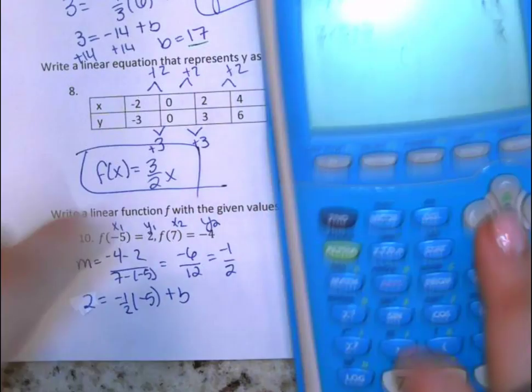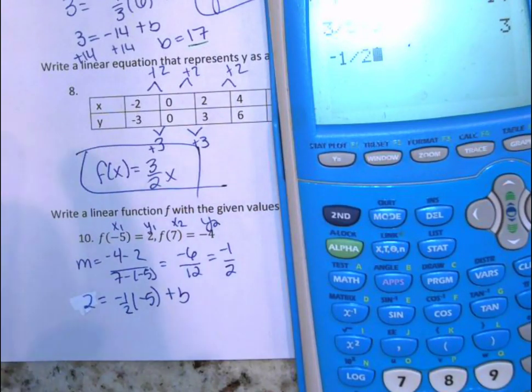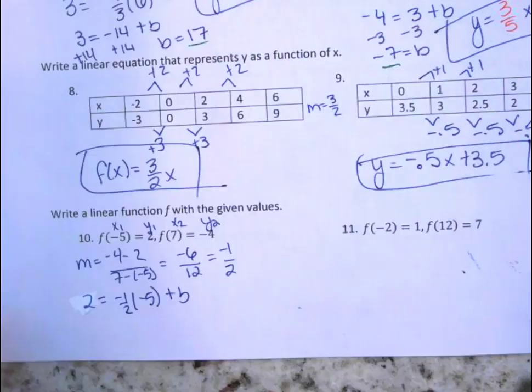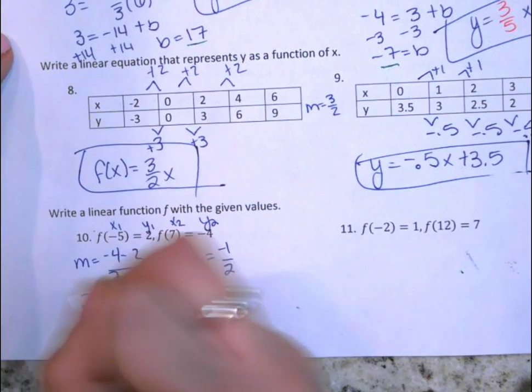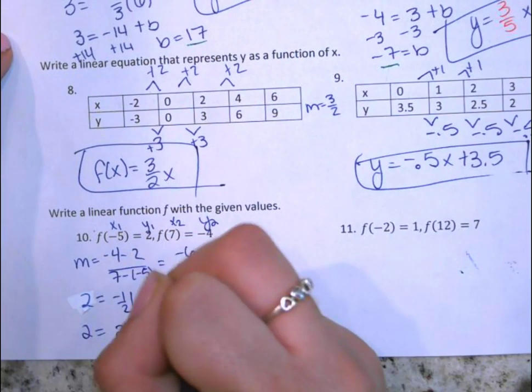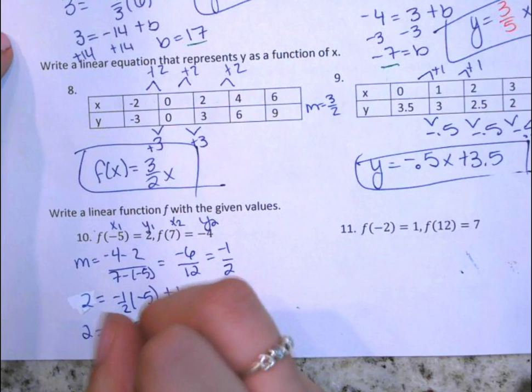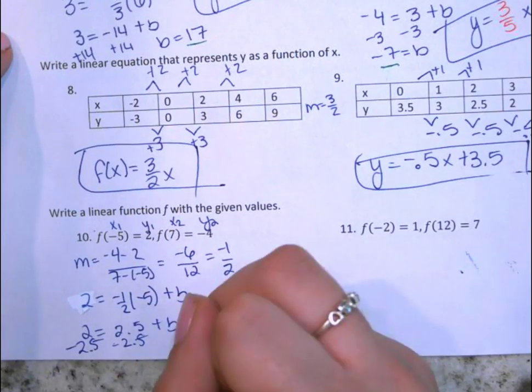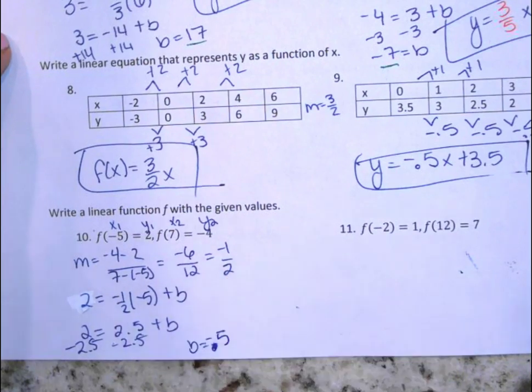I'm going to do negative 1/2 times negative 5, which gives me positive 2.5. So I have 2 equals 2.5 plus b. I subtract 2.5 on both sides. I get b equals negative 0.5.